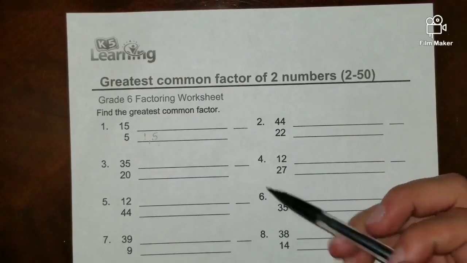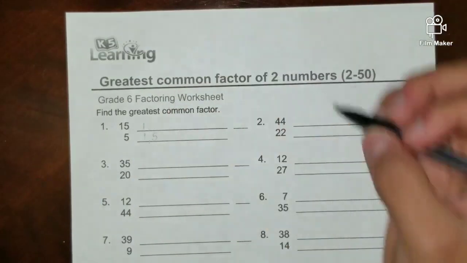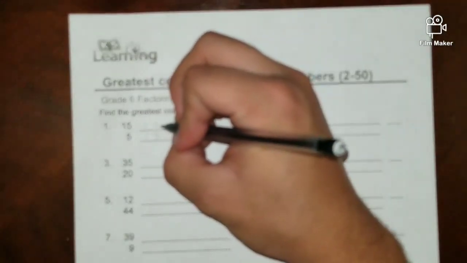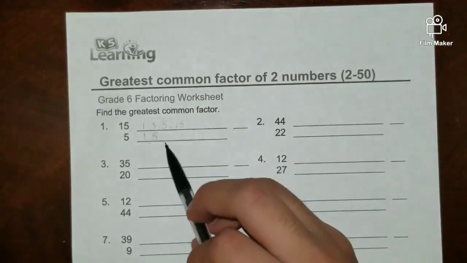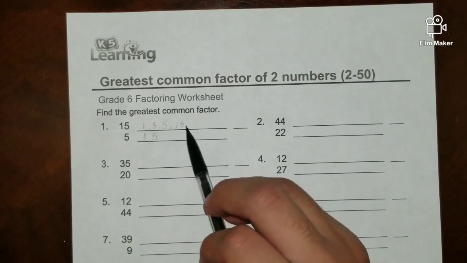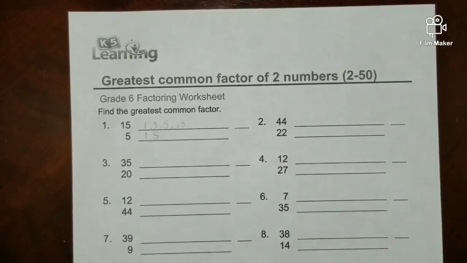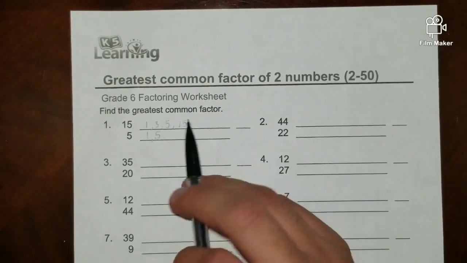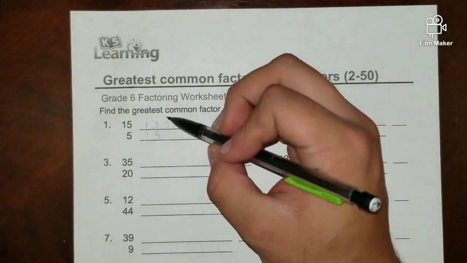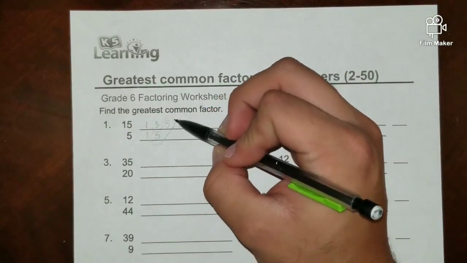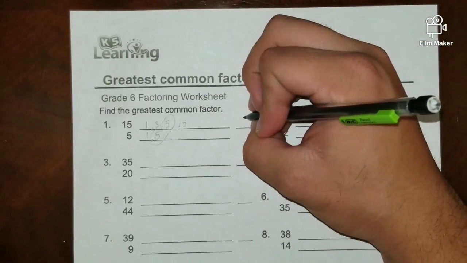Now we have to find our factors for 15: 1, 3, 5, and 15. Because these are all the numbers that you can multiply to get 15: 15 times 1 and 3 times 5. So we find the biggest number they share, which is 5, as you can see there. So our greatest common factor for 15 and 5 would be 5.